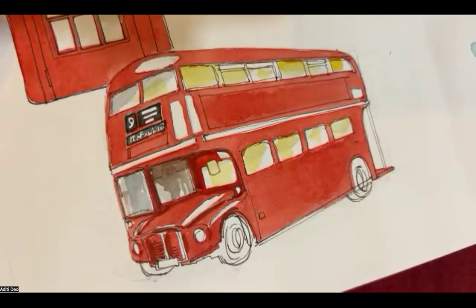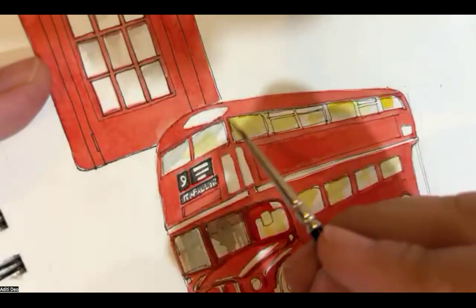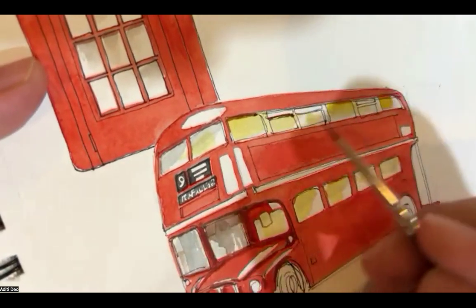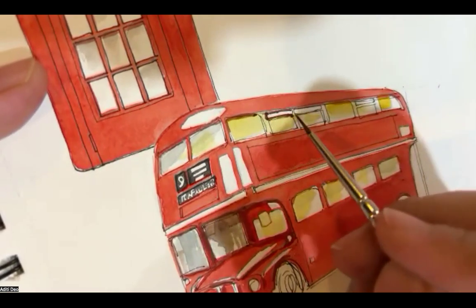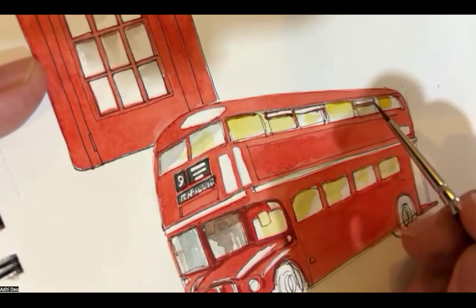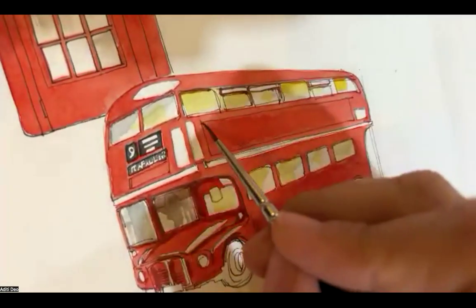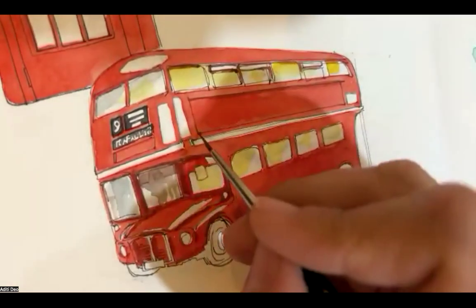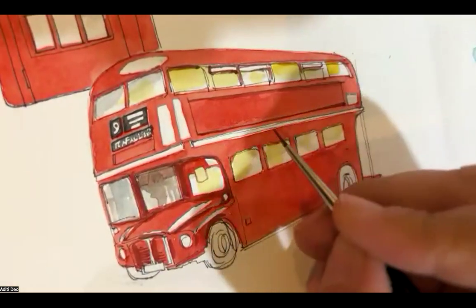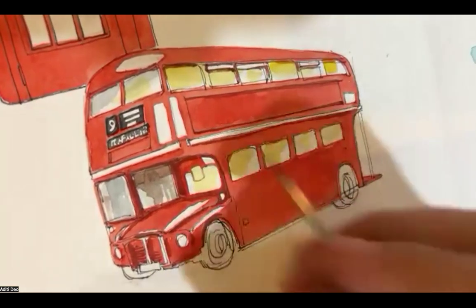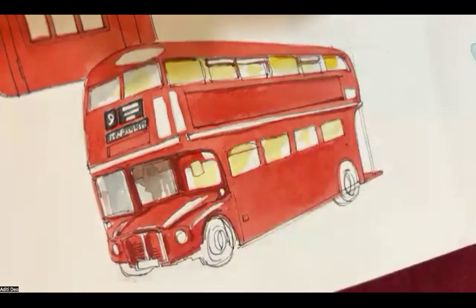And then some places like just under some windows, these edges. It's not too much, but it instantly makes the 3D illusion available for us.